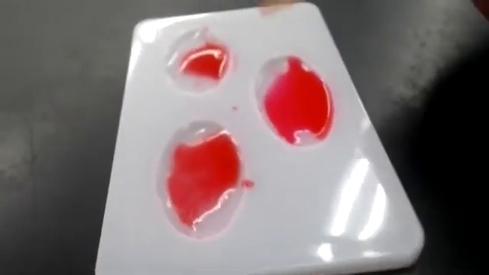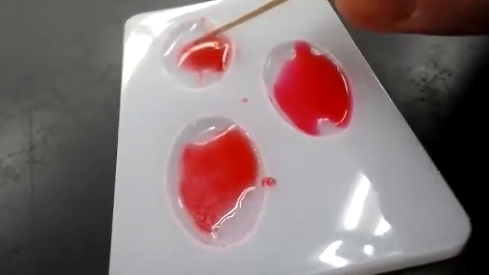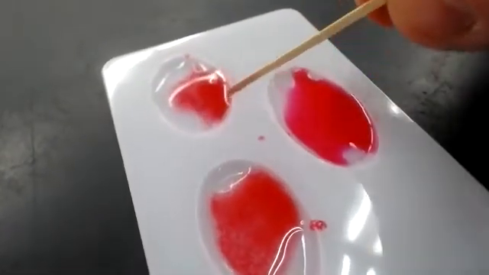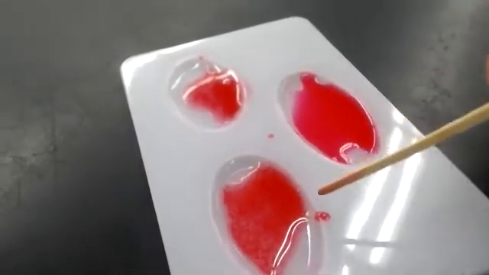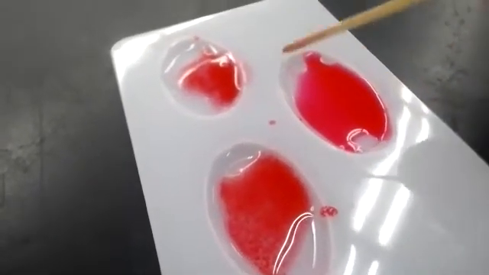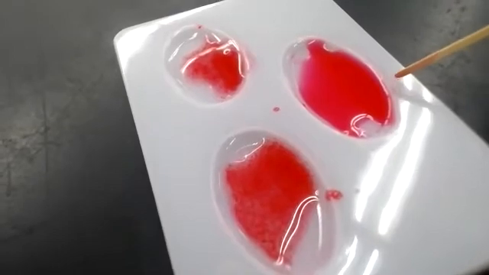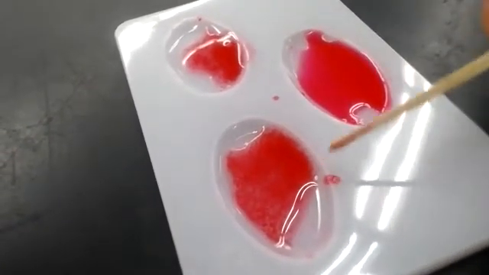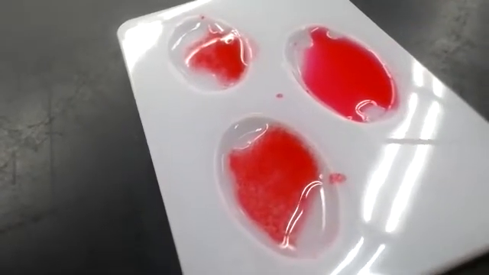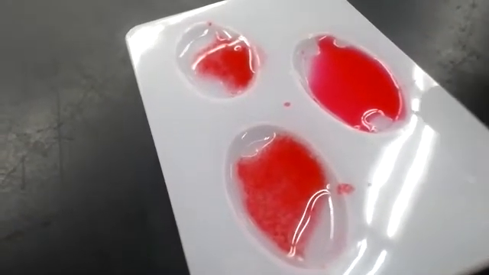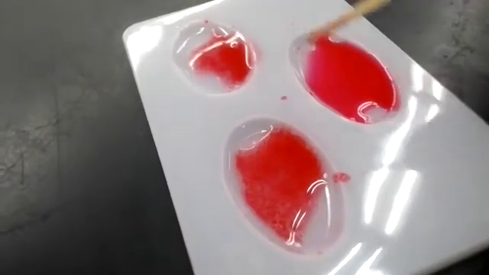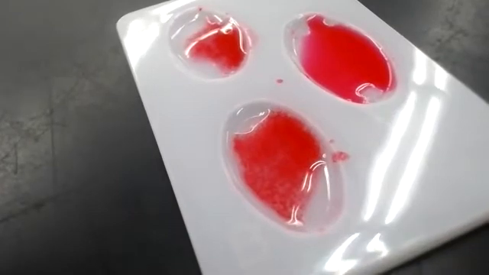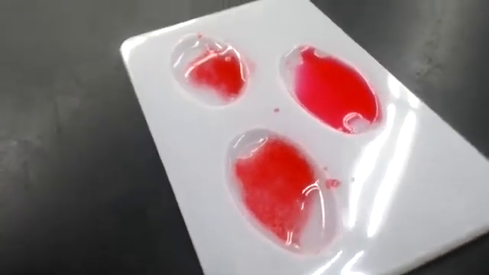So if we look up here, we have spots that can be seen, an agglutination in A, we have agglutination in B, and we have no agglutination in the RH factor. So that would tell us that this blood type is AB negative. And that's what should be filled out in your chart. You should be showing that there's agglutination in the A, there's agglutination in the B, and there's no agglutination in the RH. Okay, so hopefully that was clear for you.